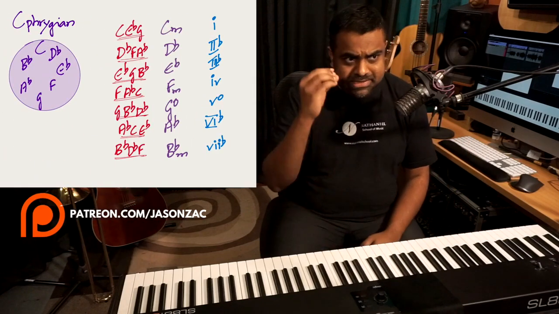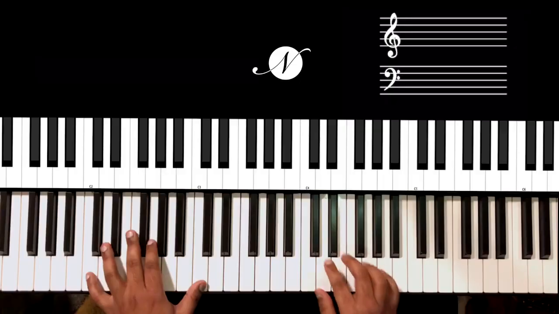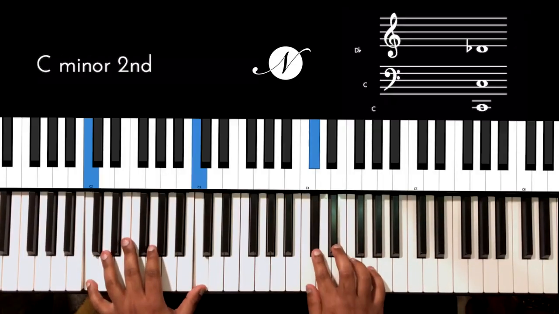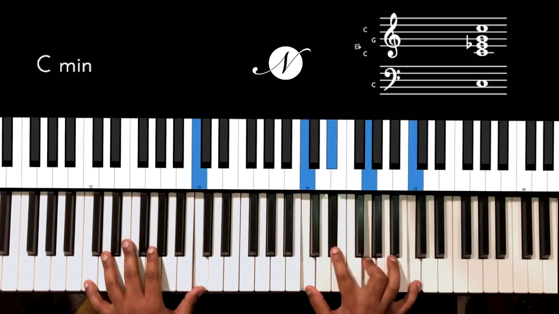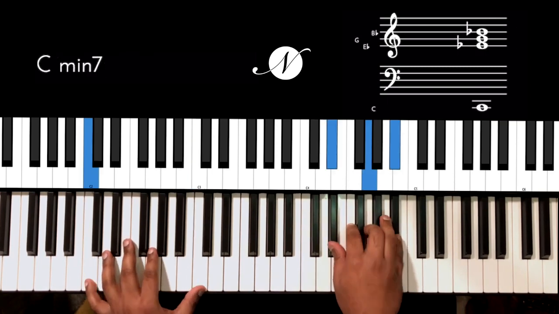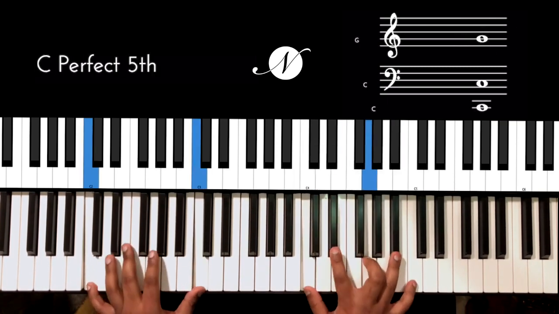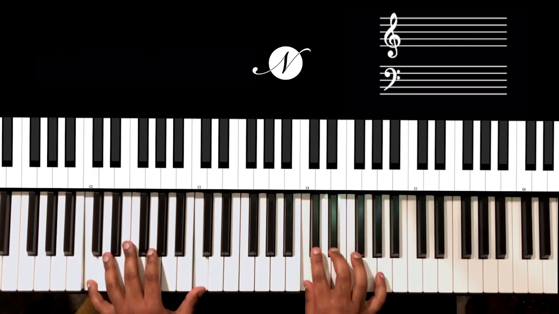So moving on to the last mode for our discussion on modes, the Phrygian. Okay, so this is how you build Phrygian. Really love this sound. So how do we build it? Flat 2.